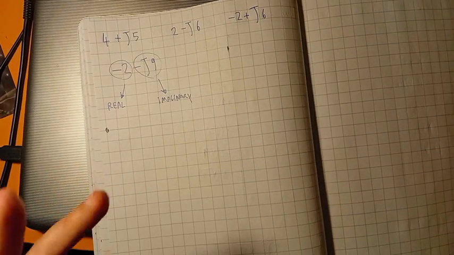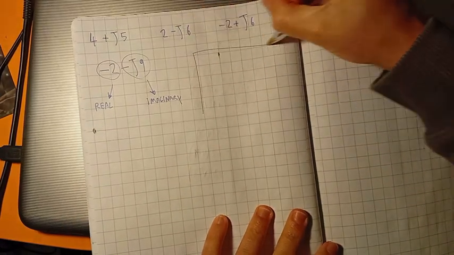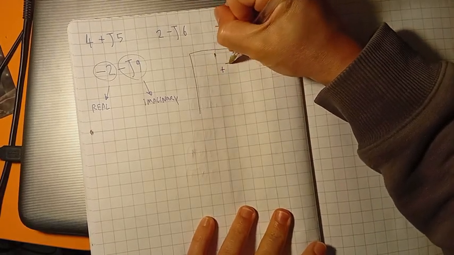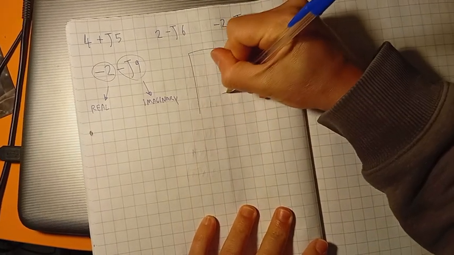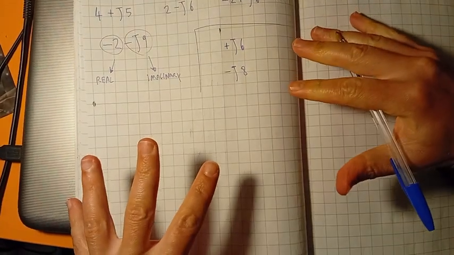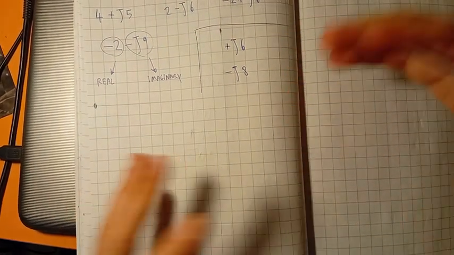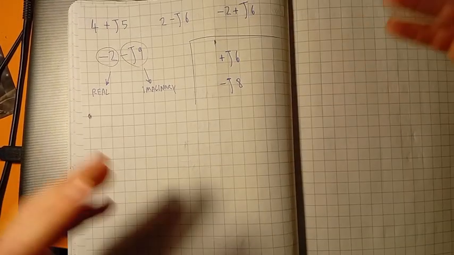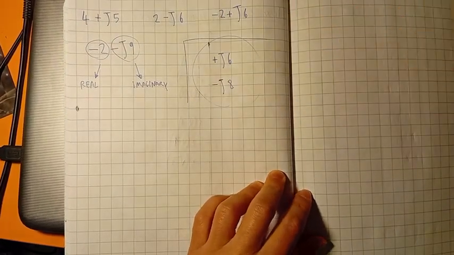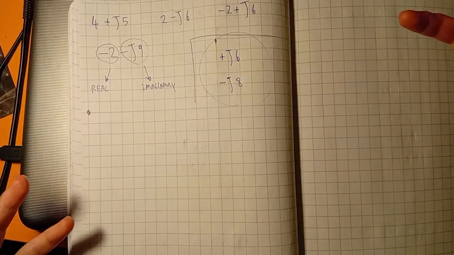But very often you will find some numbers that only have the imaginary part and they are still fine, like plus j6 or minus j8, okay? In this case, we still consider them as complex numbers. We still use them in all the calculus that we'll see later, and they're still valid as complex numbers.